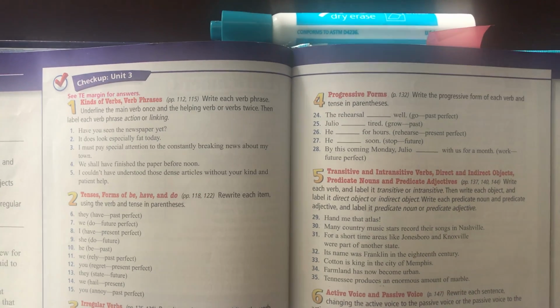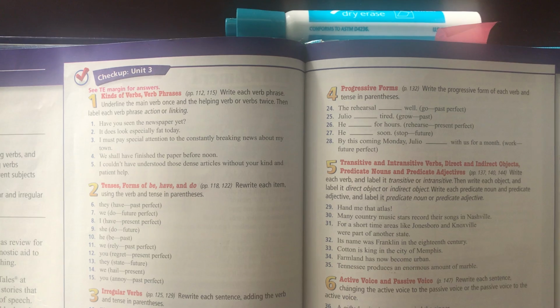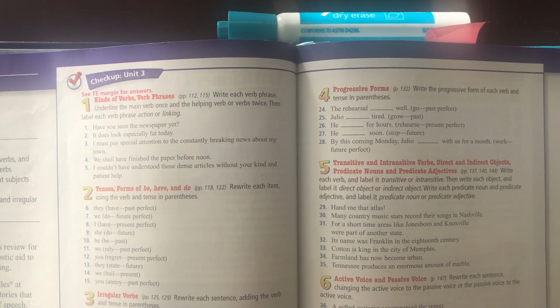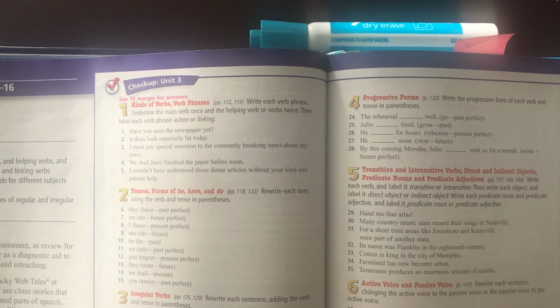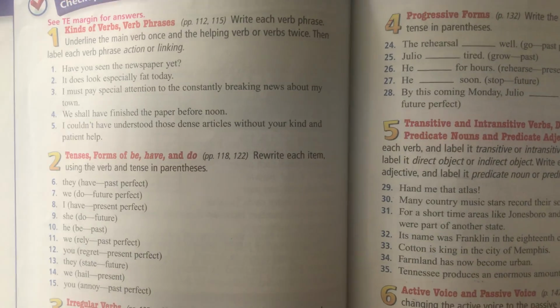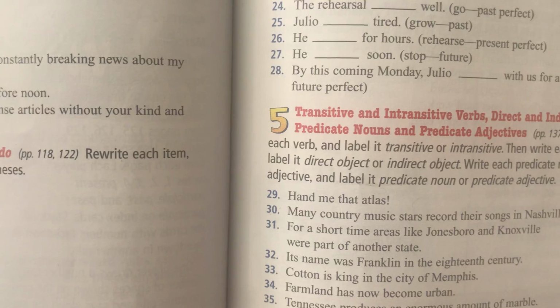So the directions say, write each verb and label it transitive or intransitive. Then write each object and label it either direct object or indirect object. Then write each predicate noun and predicate adjective and label it predicate noun or predicate adjective. So the first one's pretty easy. 29. Hand me that atlas.